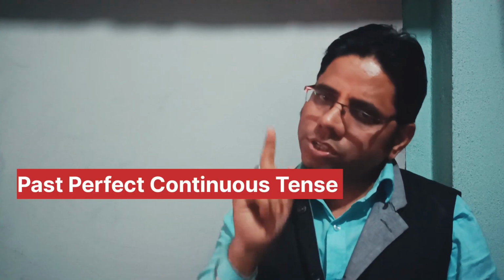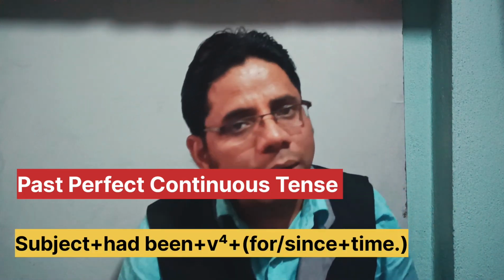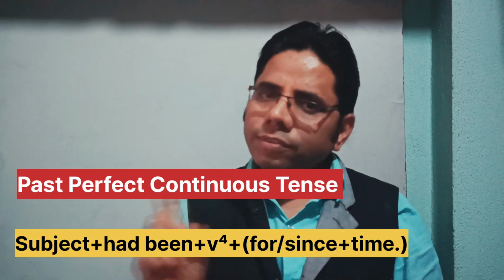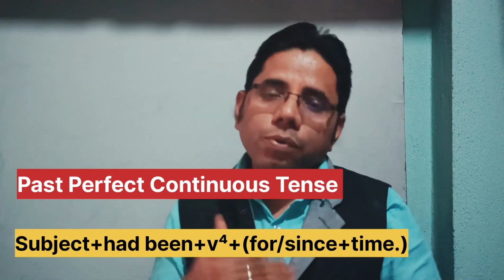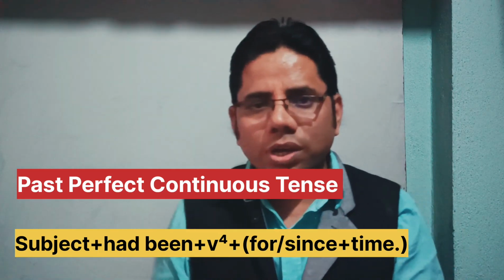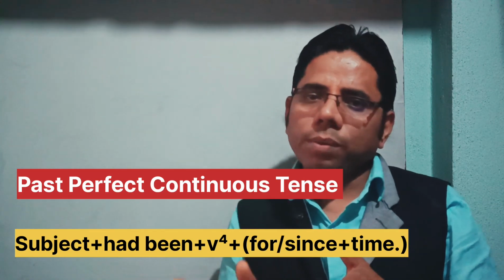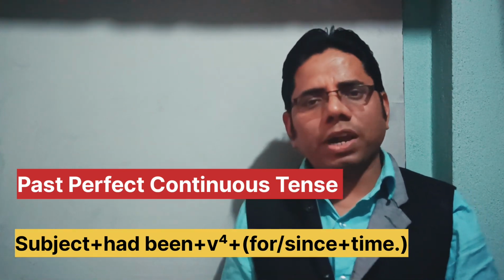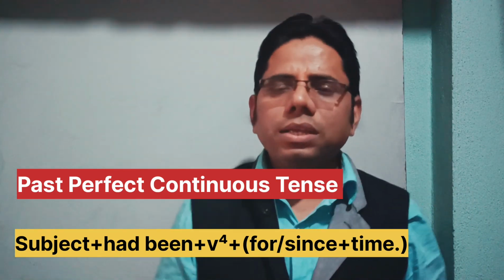And for past perfect continuous, you use first the subject, then had been, then the verb in fourth form. After that, when you want to use for or since, you use for when there is a period of time, and if you are using a point of time, you use since.